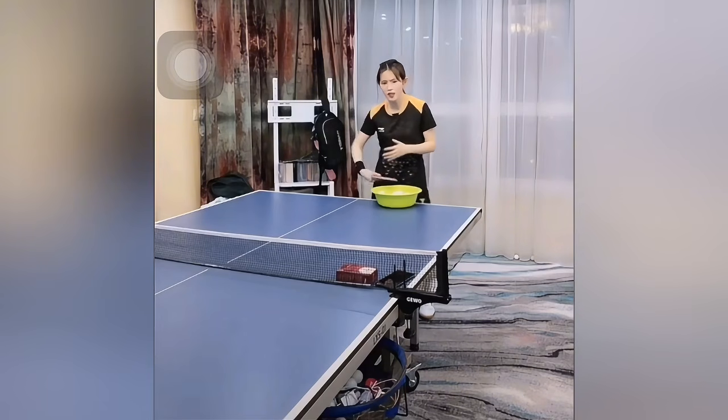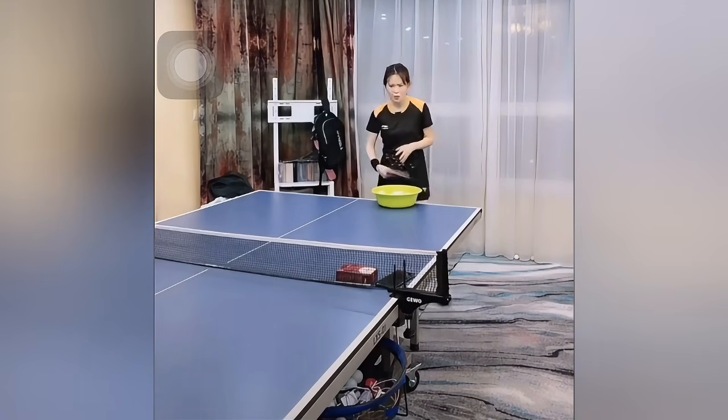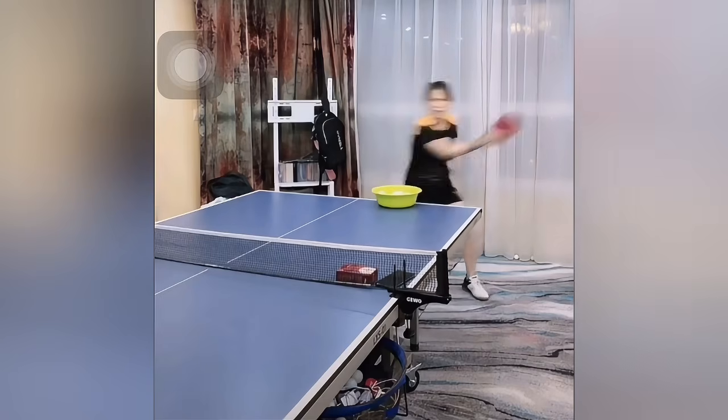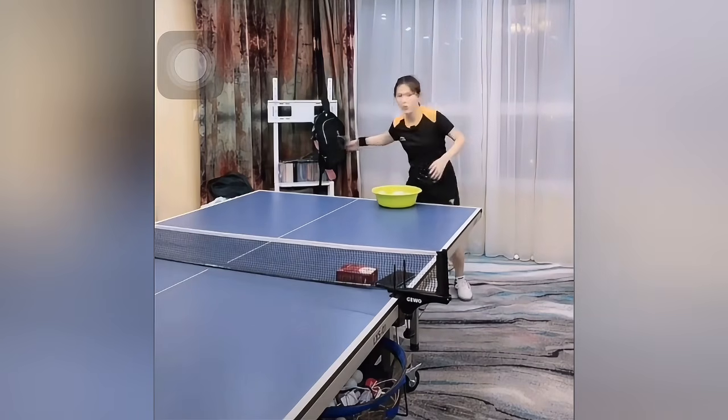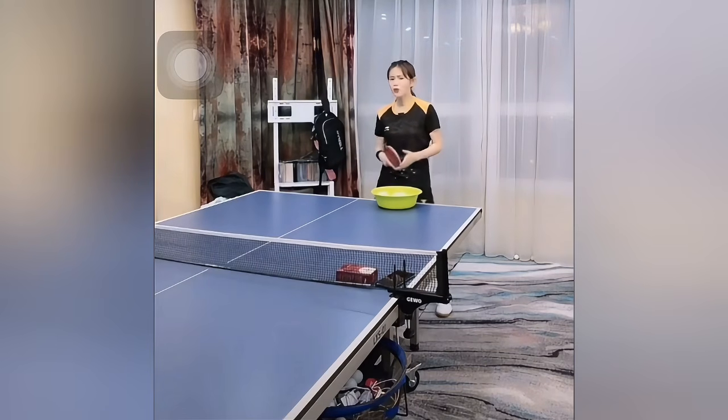First, develop placement awareness. It forces your opponent into positional mistakes. Their footwork will be late, causing technical breakdowns. So when the ball comes, we prioritize placement. Look for open space and place the ball.